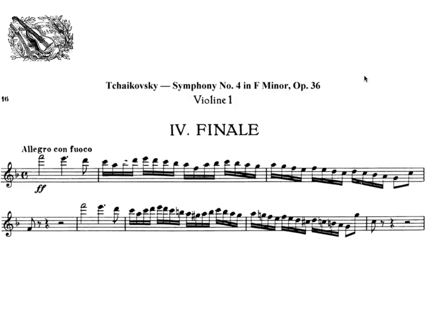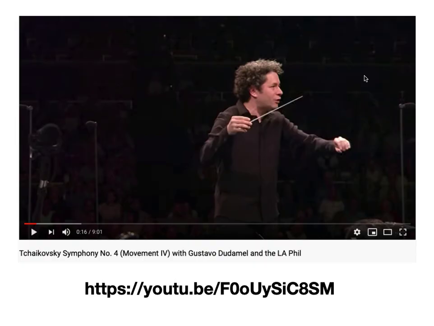Okay. This is from Tchaikovsky, Allegro con fuoco, Allegro with fire. And this is Dudamel conducting that movement, so you might look at that.